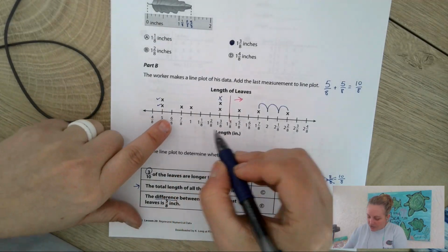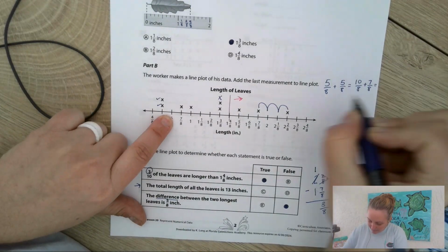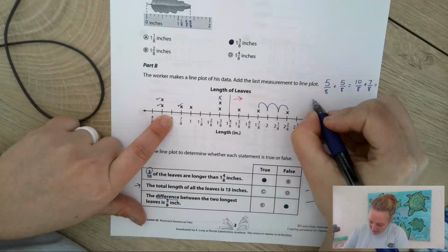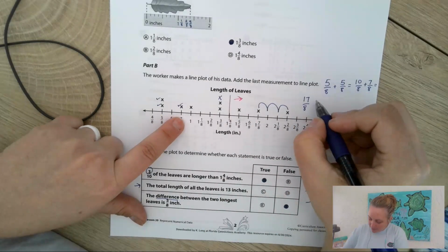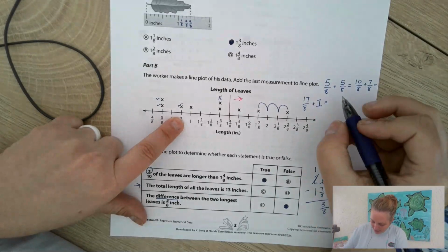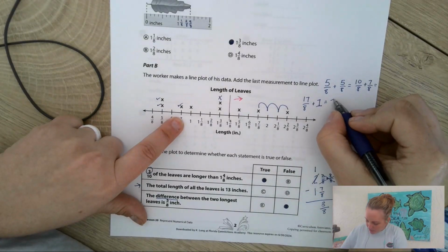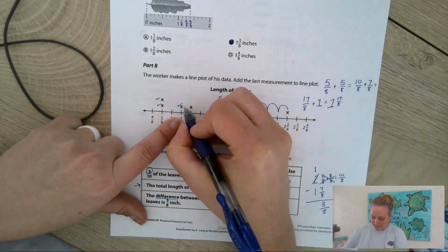Now I'm going to do 10/8 plus 7/8. That equals 17/8. Plus 1 whole equals 1 and 17/8, right?